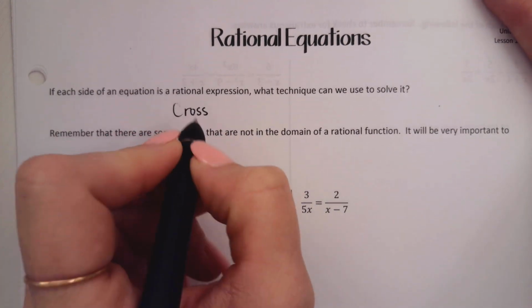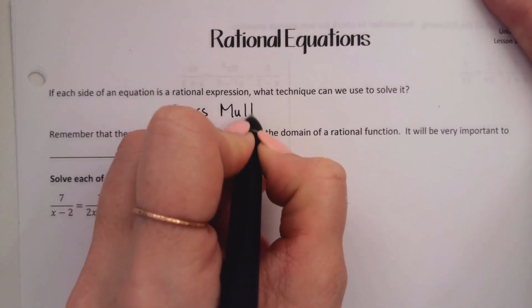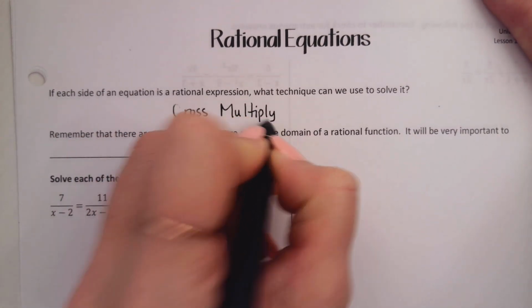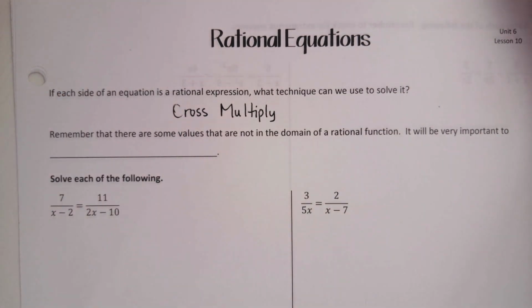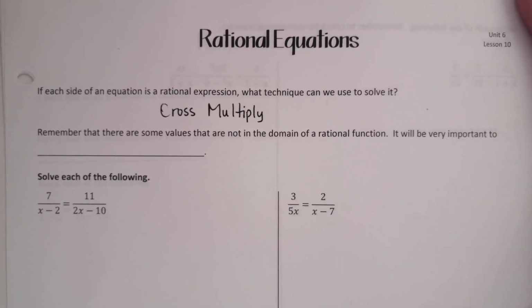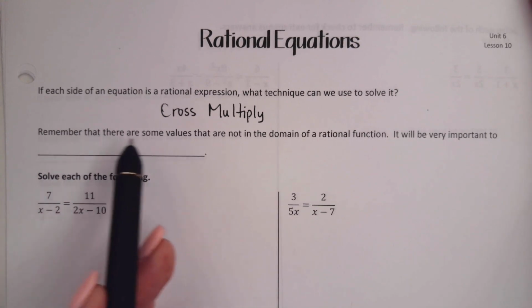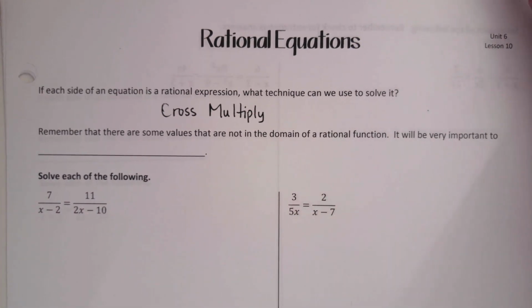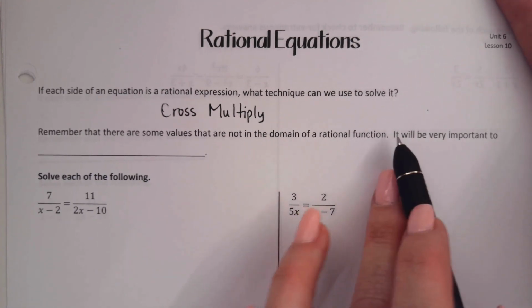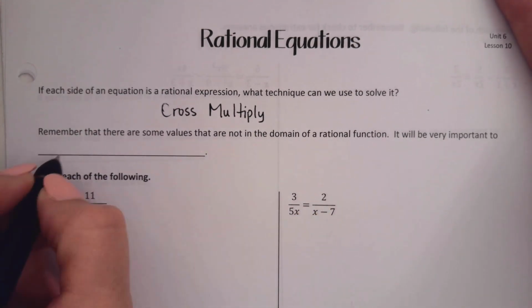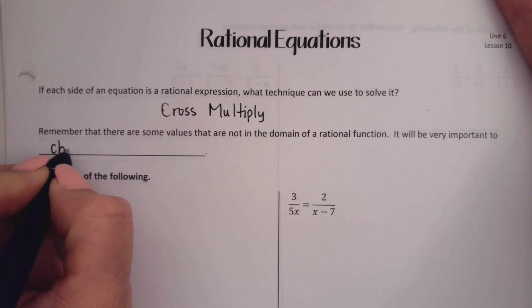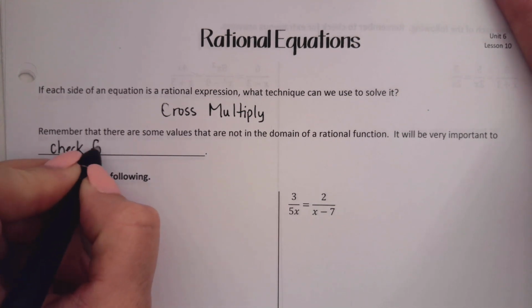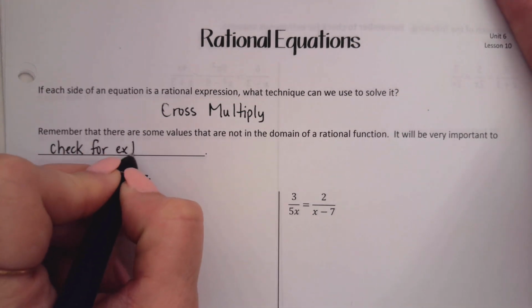Cross multiply. Now this does not work for all of them, but it does work for ones where you just have one fraction equals one fraction. Remember, there are some values that are not in the domain of a rational function because x can't be all numbers. There's often a few that are excluded. So it is going to be very important for us to check for extraneous answers.